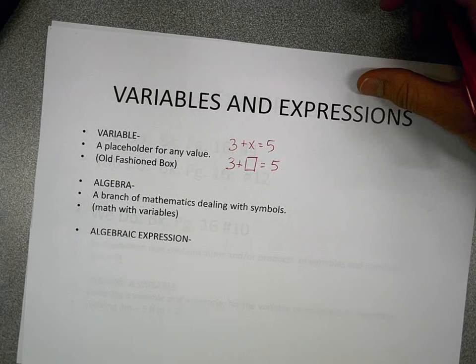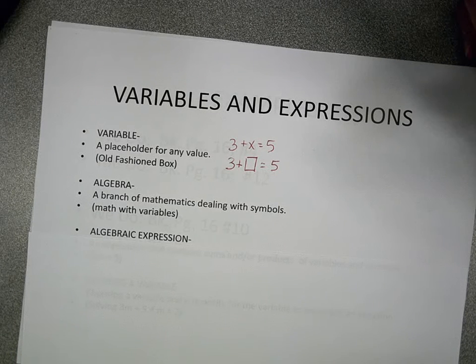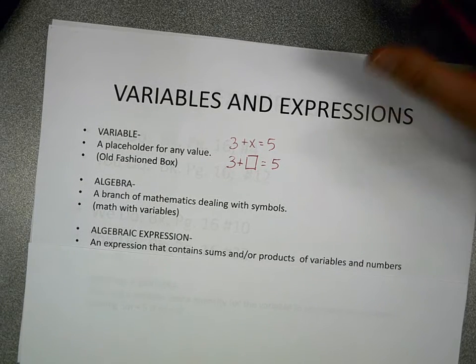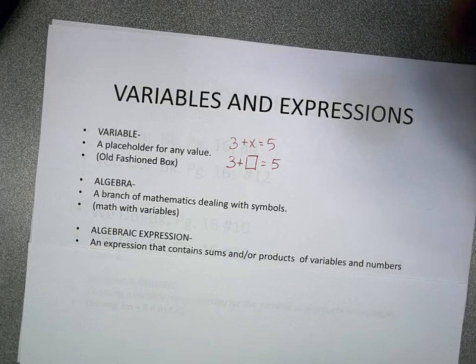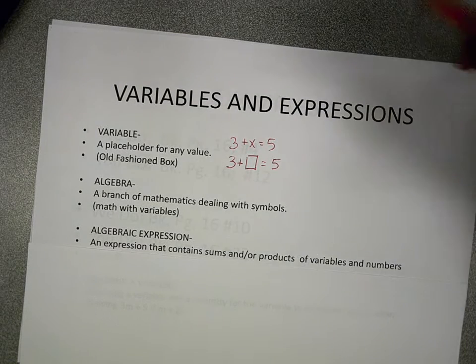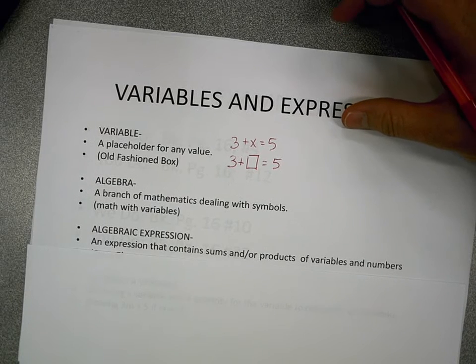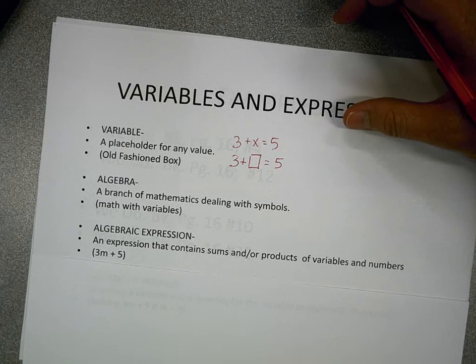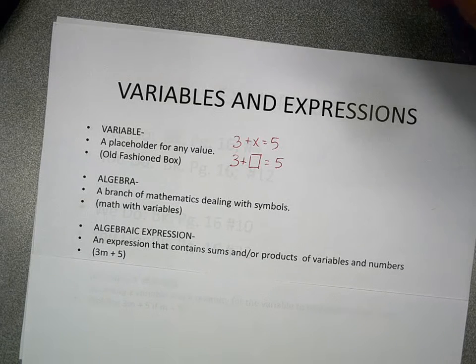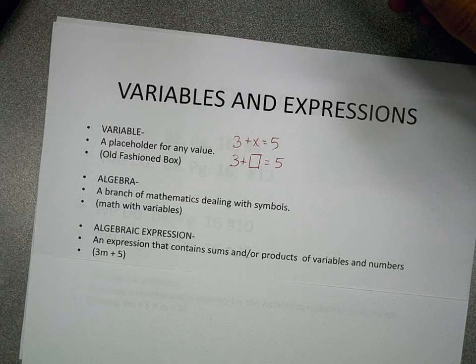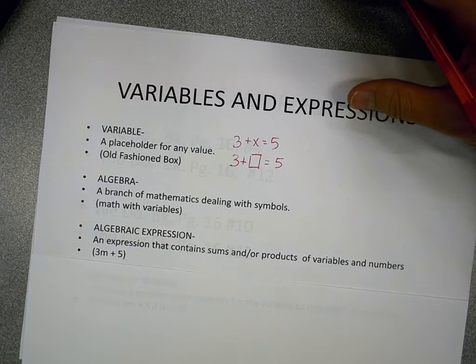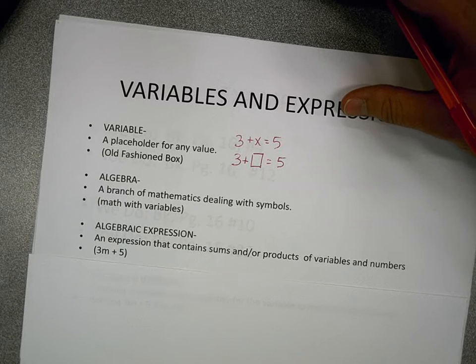Our next phrase is algebraic expression. An algebraic expression is an expression that contains sums and/or products of variables and numbers. Underneath that, go ahead and write 3m + 5. That's an example of an algebraic expression. Write that in your small box off to the right.